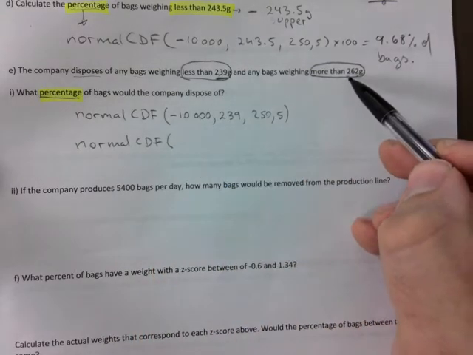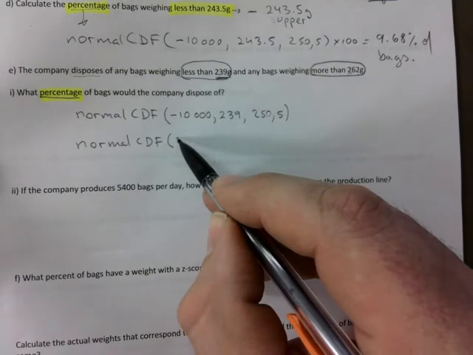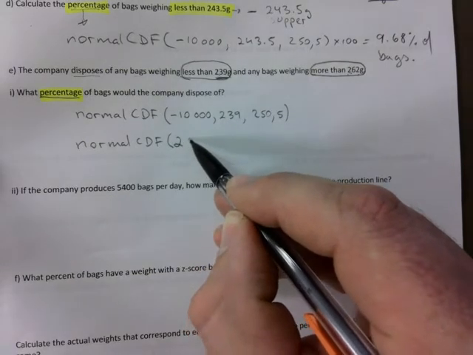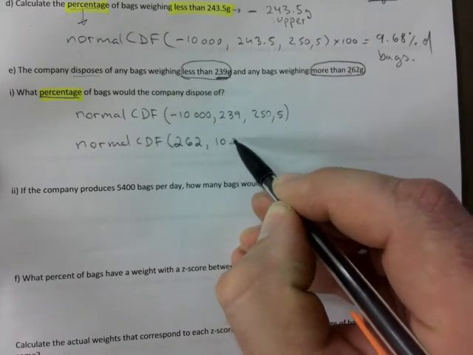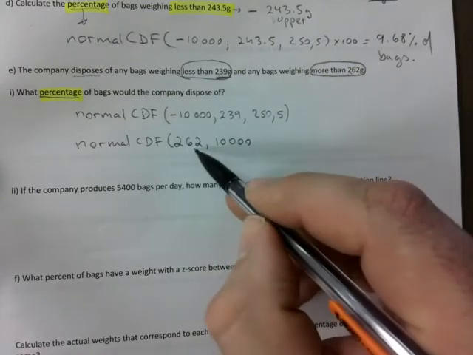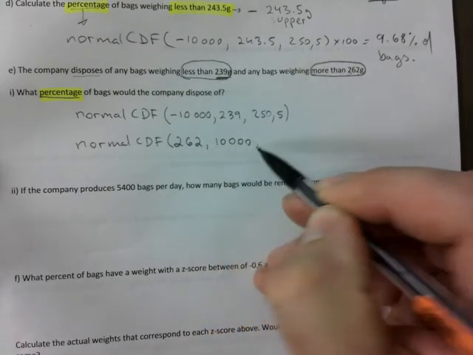And now I'm going to tackle this one. That one, you have to be careful, right? 262 is the low end, and now you want to get everything higher than it. So you go 262 to 10,000, 255.